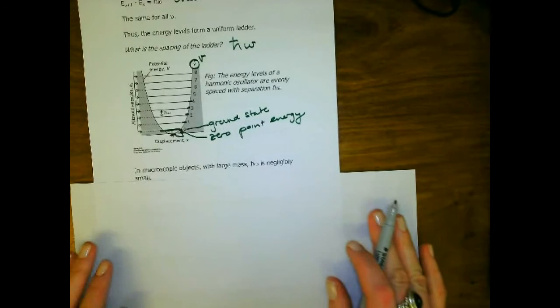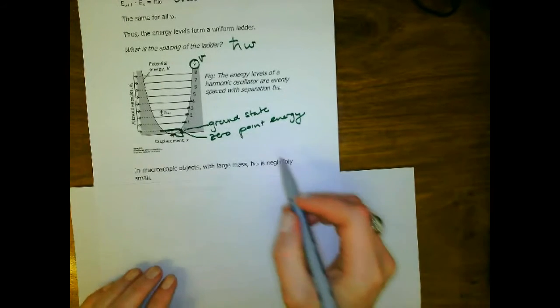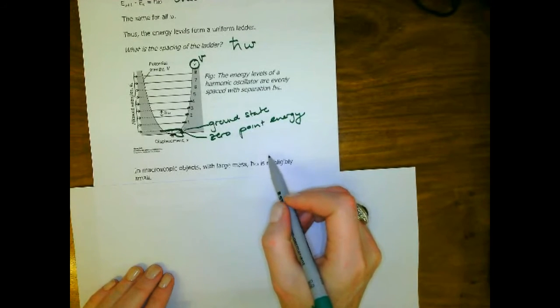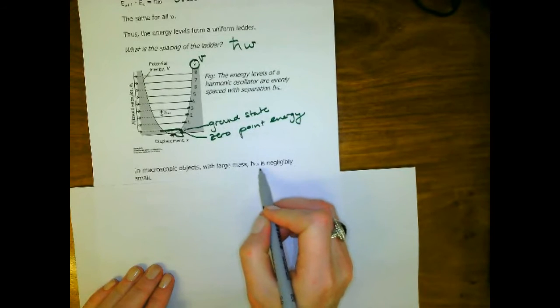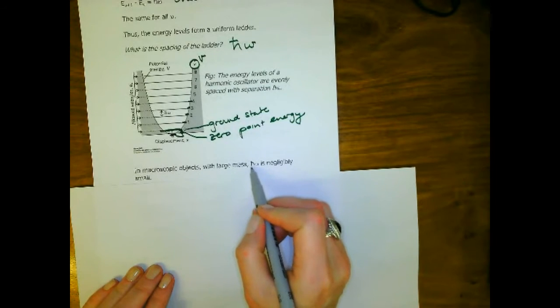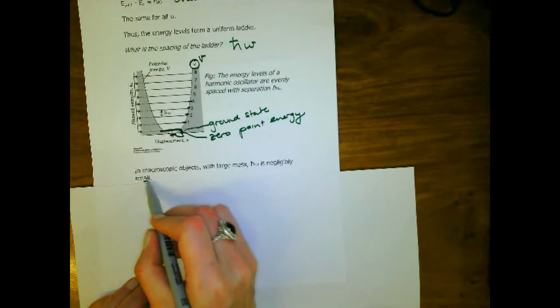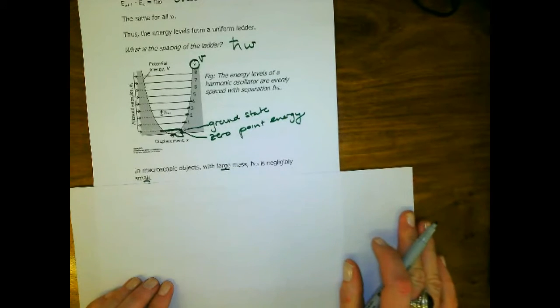Now, if we look at the effect of mass on the spacing, remember omega has to do with mass. Omega is inversely proportional to mass. So the larger the mass, the smaller omega. So h bar omega becomes very small when mass is large.